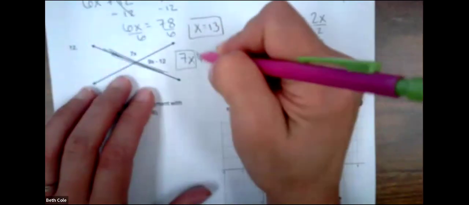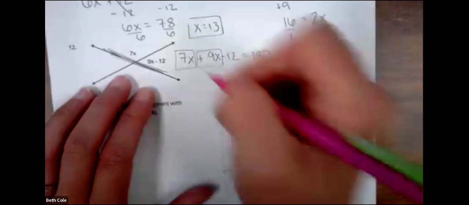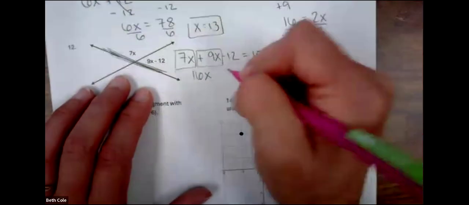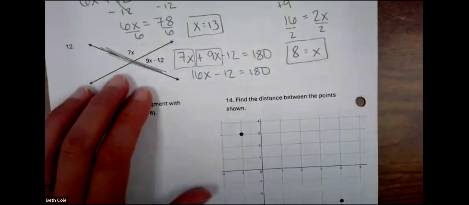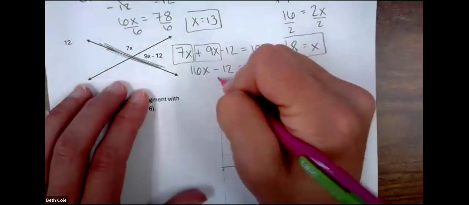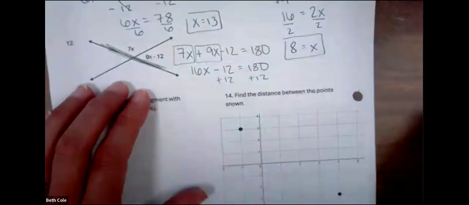Like terms go together. So 7x plus 9x, the 16x minus 12 equals 180. Almost there. 2 more steps. What's next? Yeah, add 12. Perfect. Good job.